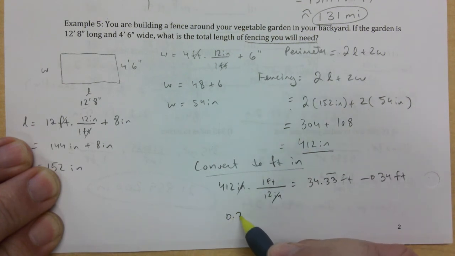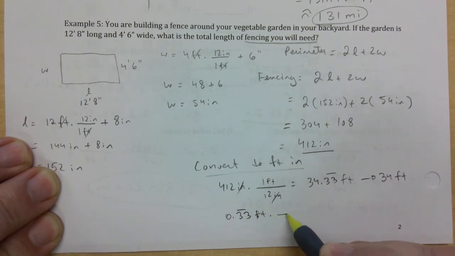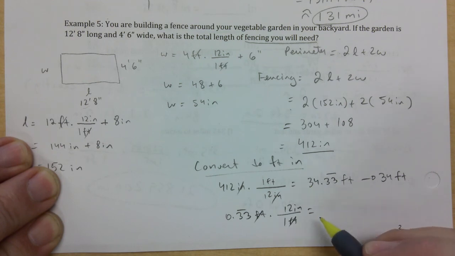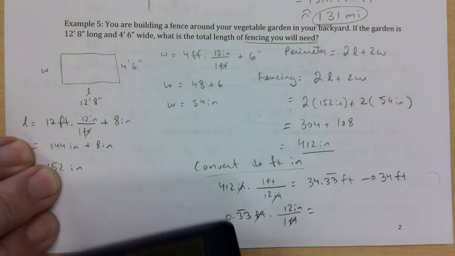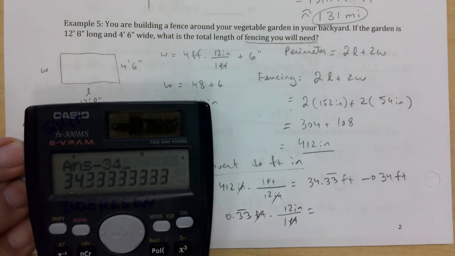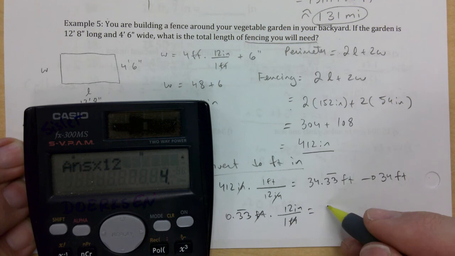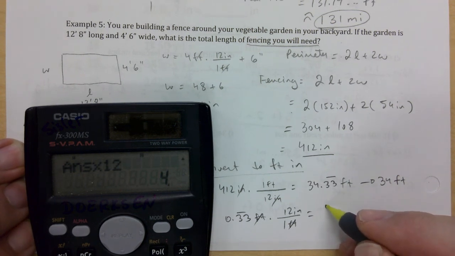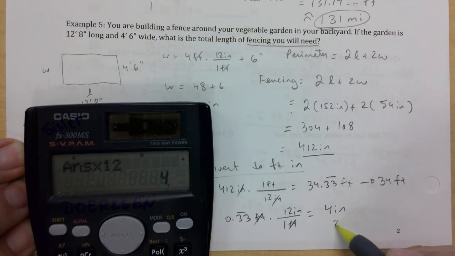Take the 0.33, and we know that that's in feet. We know that 1 foot has 12 inches. Cancel the feet like this. So I take my answer, I subtract 34 from it so that I'm only left with that. I multiply that by 12, and we know a third, right? It's 4 inches. So 34 feet, 4 inches.